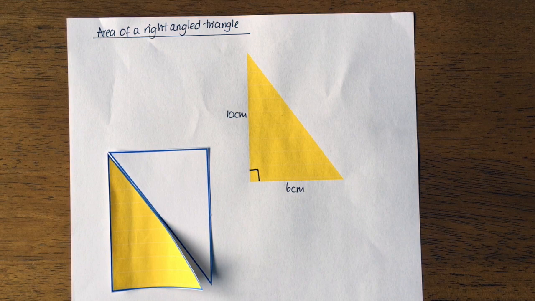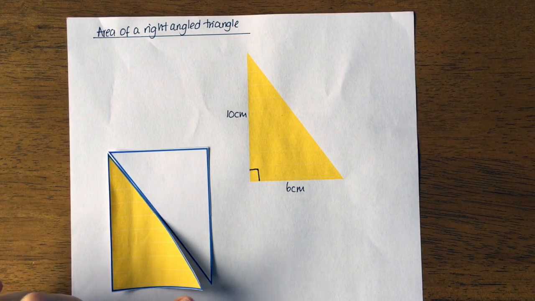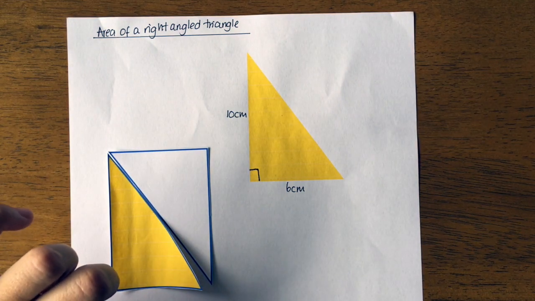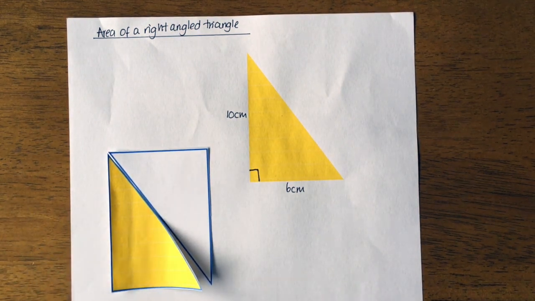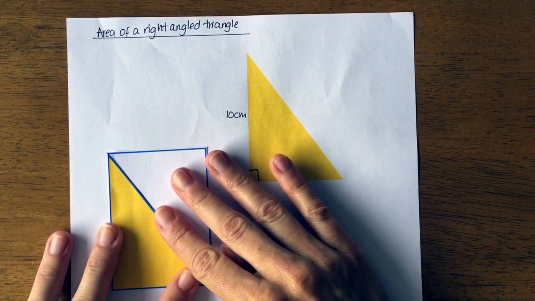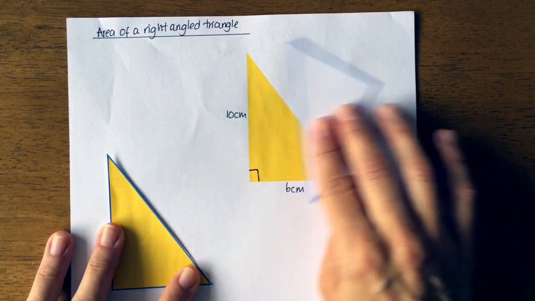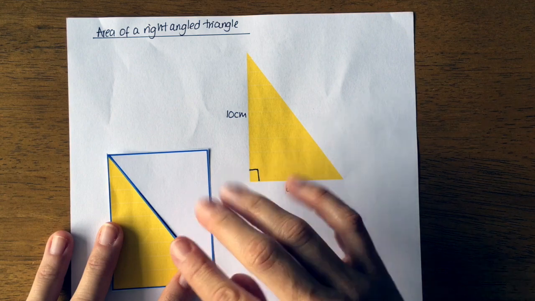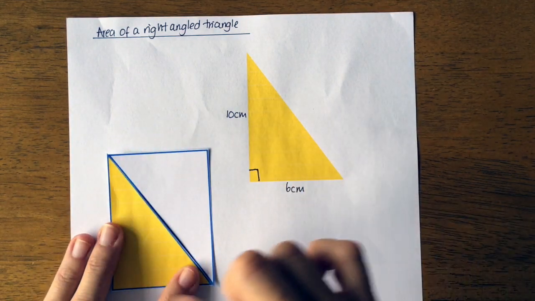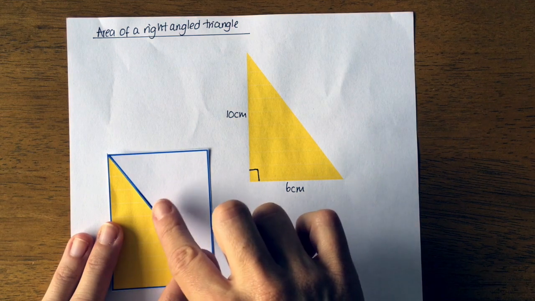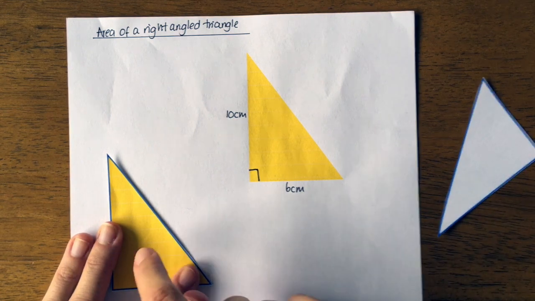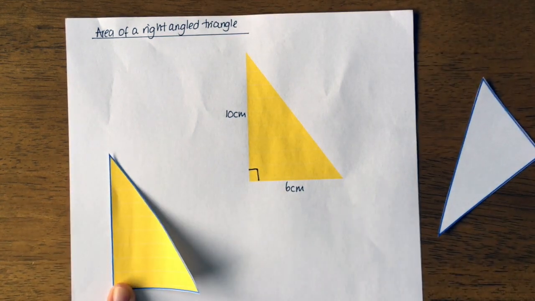Now, last lesson we figured out that if you were working out the area of a rectangle, you would do the length times the width. So we would do 10 times 6, and that would give me the whole area of the rectangle. However, I don't want the whole area, and if I split it in half, I'm left with the triangle. So when you're working out the area of a triangle, you can work out the area of the whole rectangle first, then halve the answer to find out the area of just the triangle that you need.